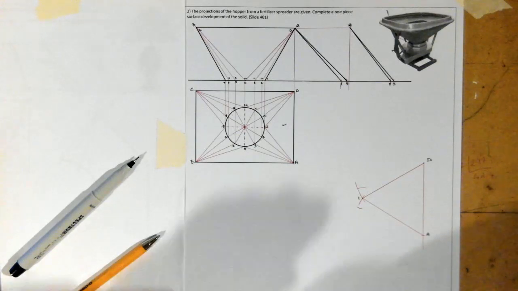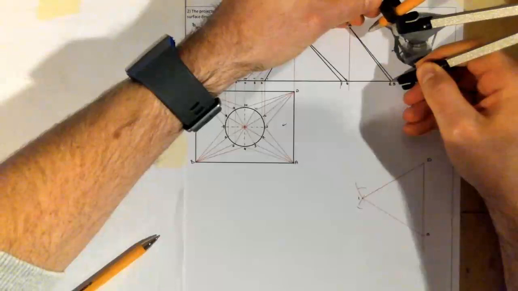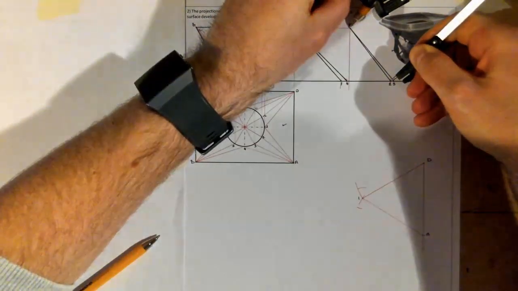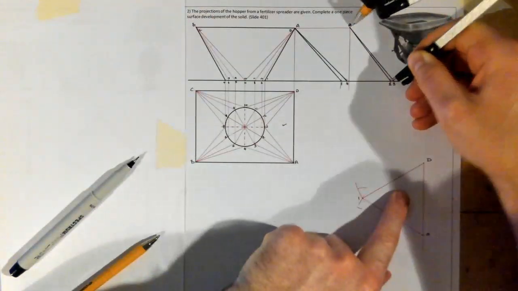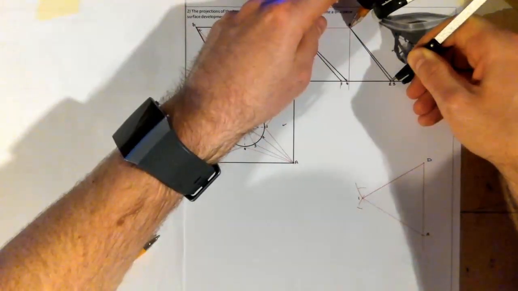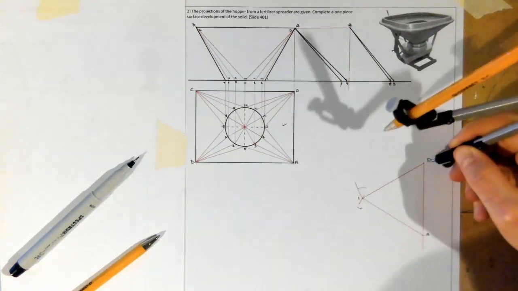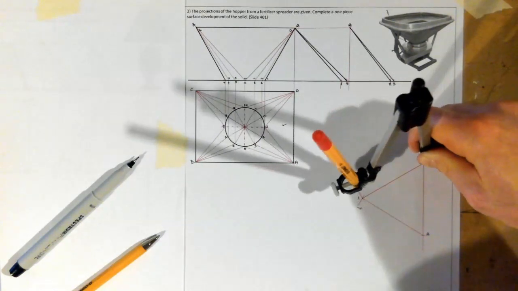So it's just a case of recognizing A to 2. Which one was it? Oh, I can see it here. So it was this guy here, because that's where the 2 is. So take that as a true length. That'll be the same as A to 2, which should be the same as D to 12.